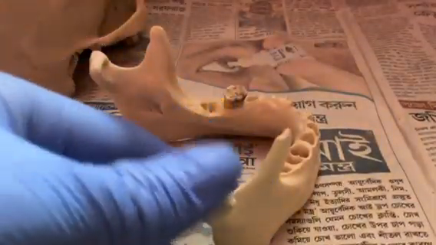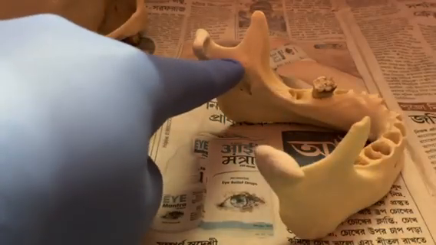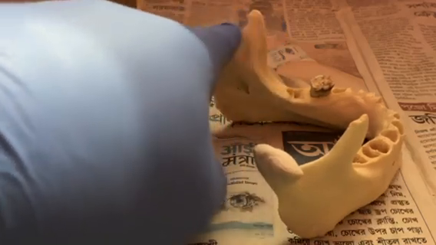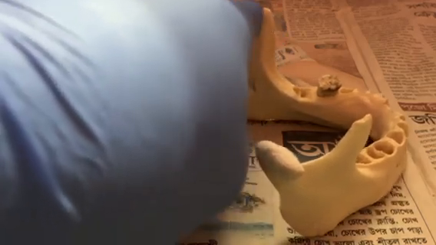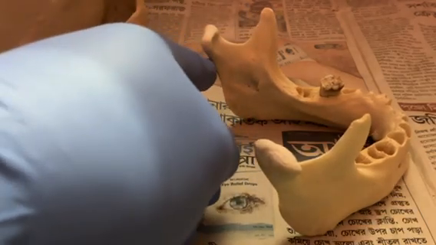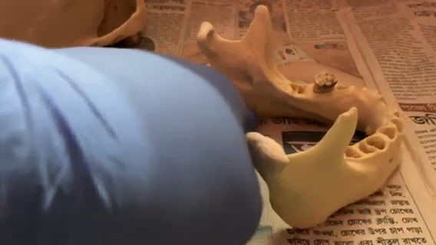One is the lateral surface and the other is the medial surface, and four borders. This is the anterior border, this is the superior border, which is actually the mandibular notch, this is the posterior border and this is the inferior border.